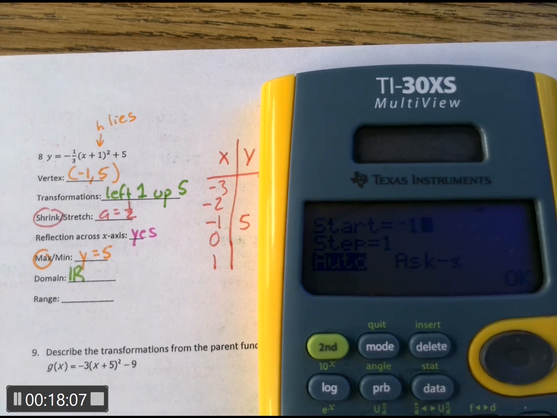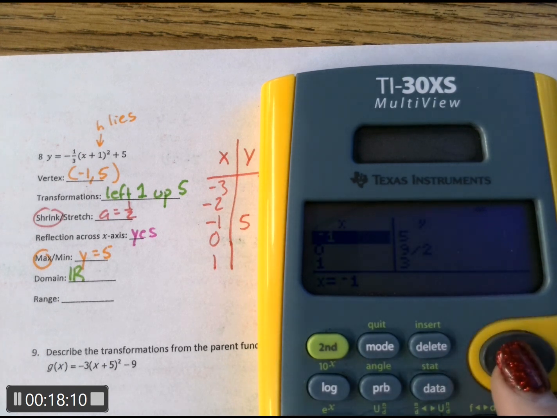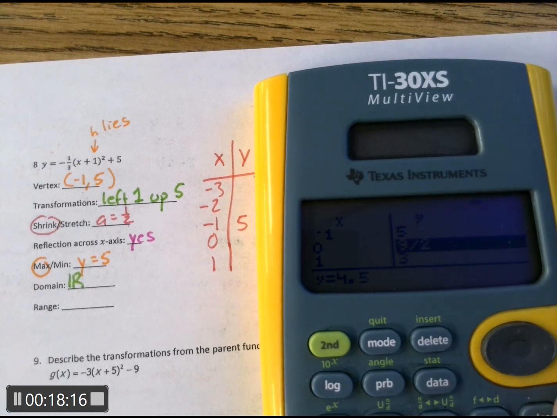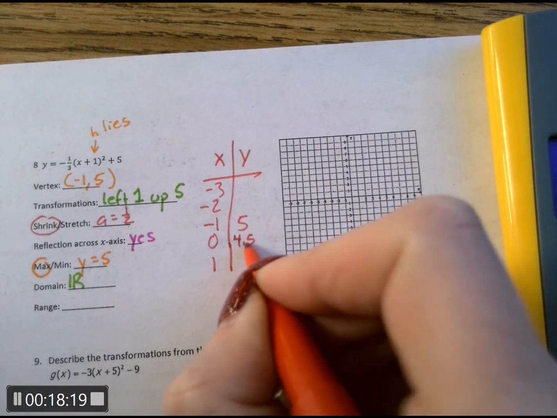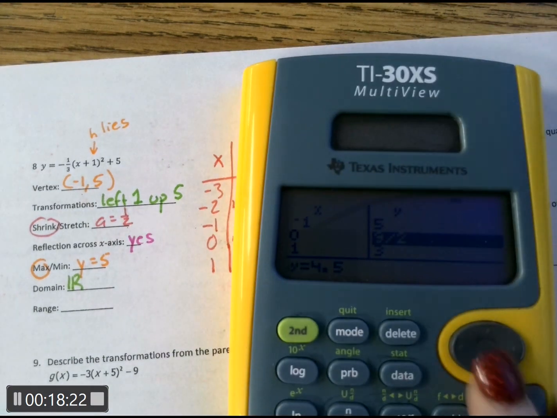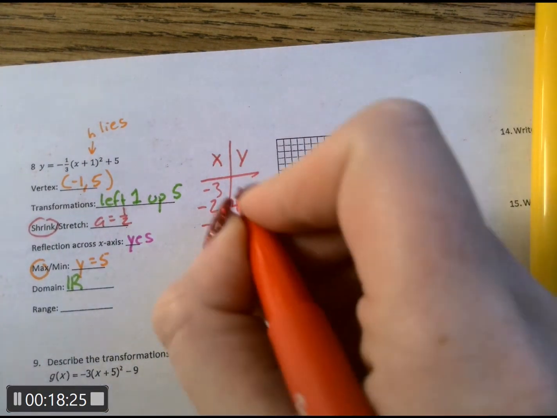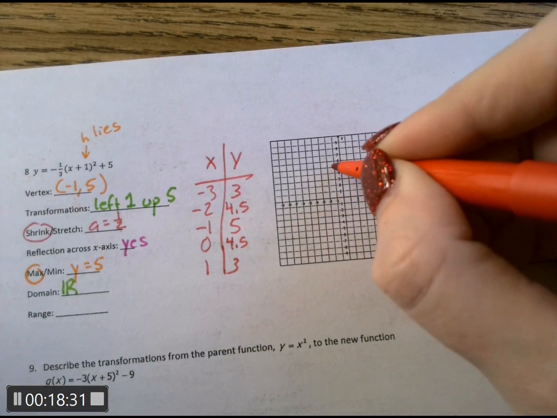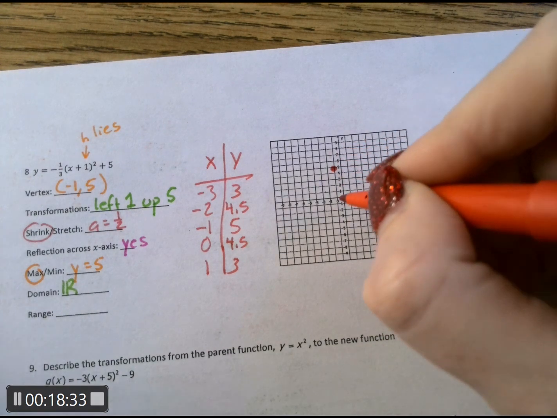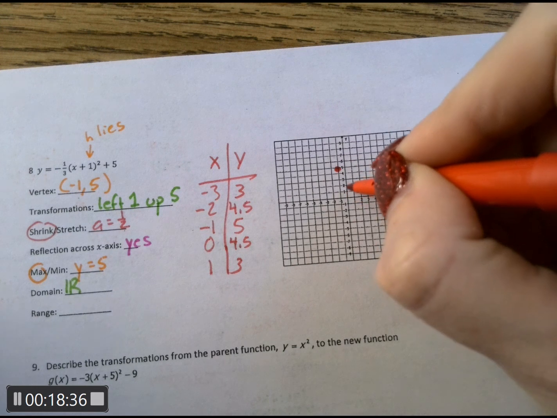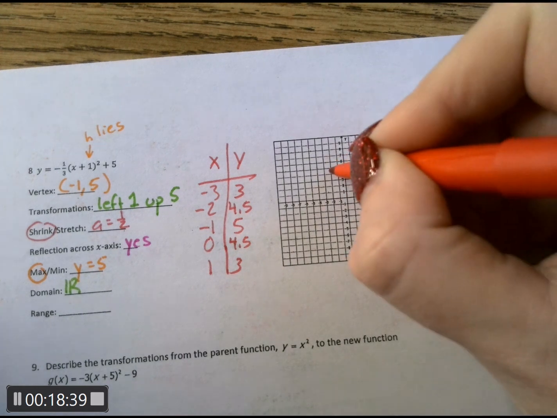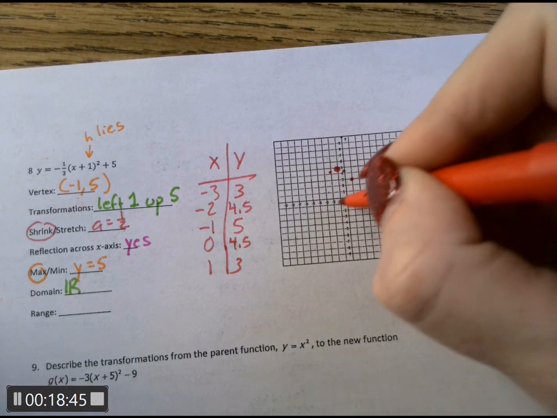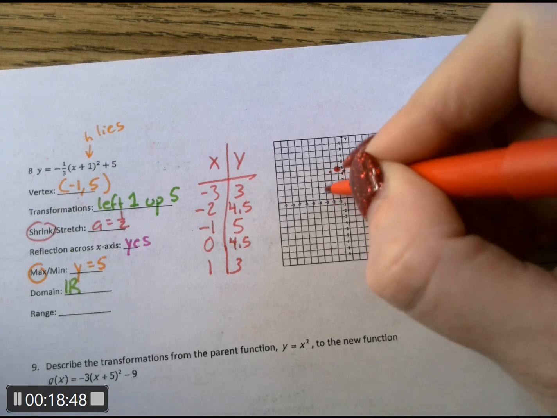And then we have to start at negative 1. Okay, good, negative 1 gives 5, so we did that right. Oh my gosh, look at that. There is a fraction. That's okay. That's just 4.5. We can work with 4.5. And then at 1, it's going to be 3. Okay. So at negative 1, we have 5. At 0, we have 4.5, which will be about right there. And same over here. And then at 1, we have 3. And at negative 3, we have 3.